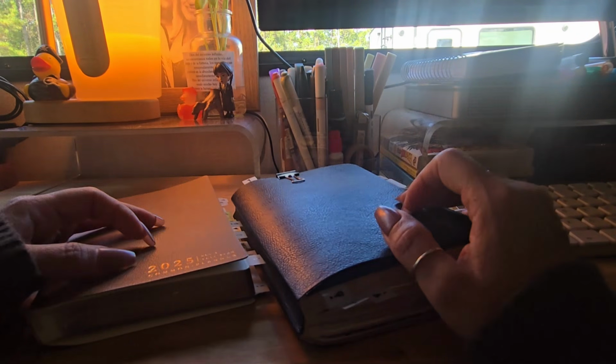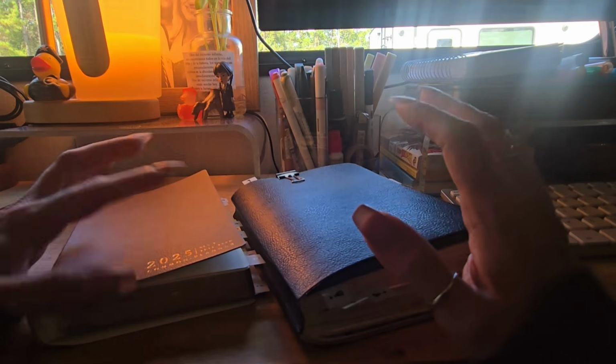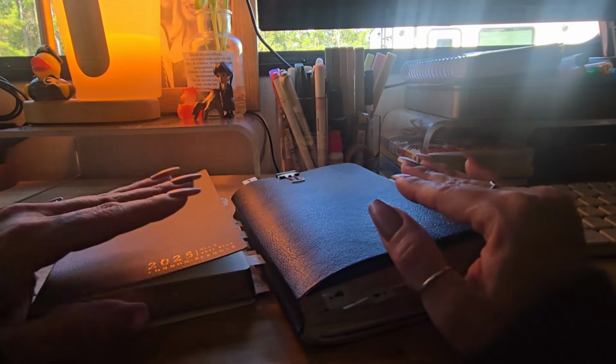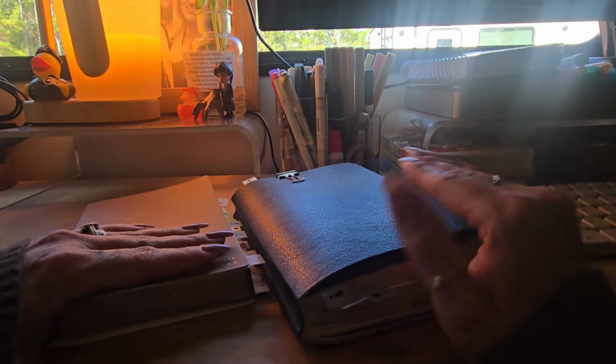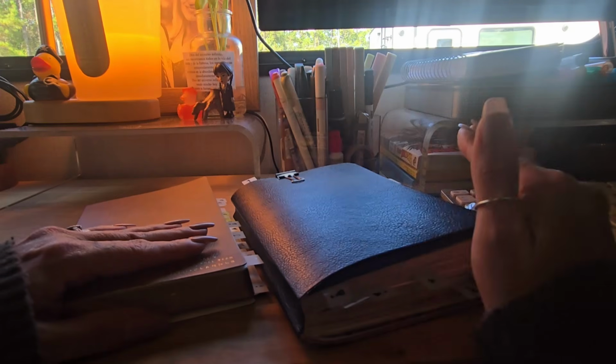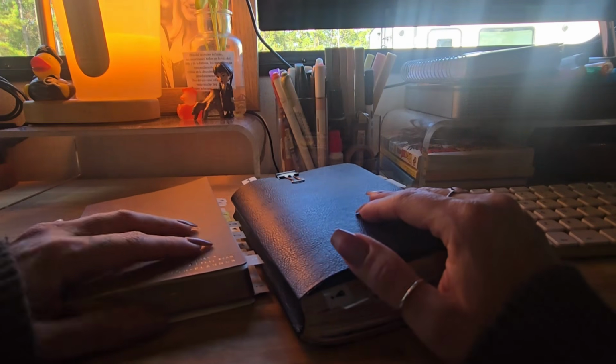I'm going to be chatting about how I am migrating my sections to my new planner, or basically how I pre-plan to do the migration before I even start the migration. So if you're interested, I hope you stick around.